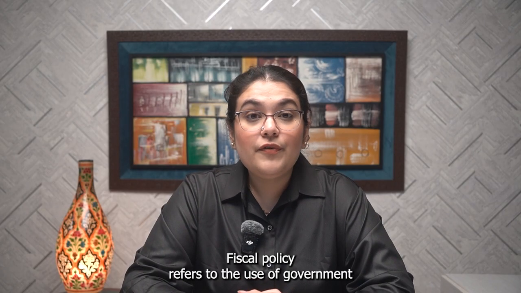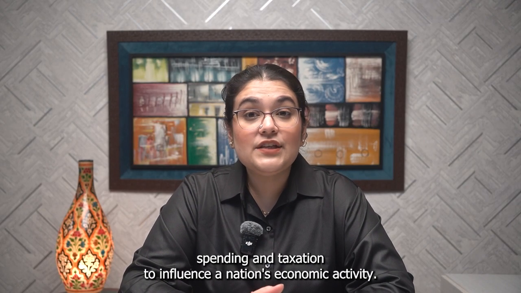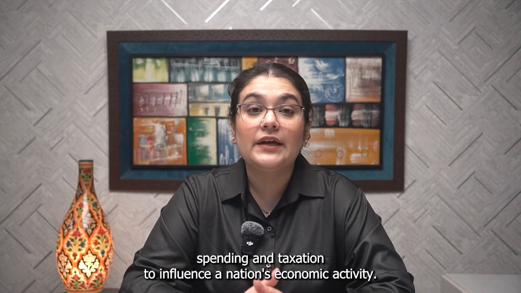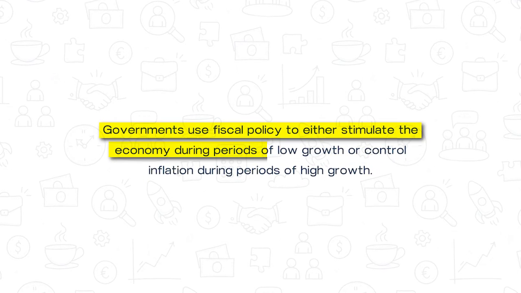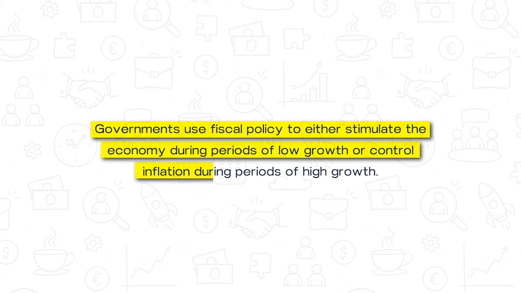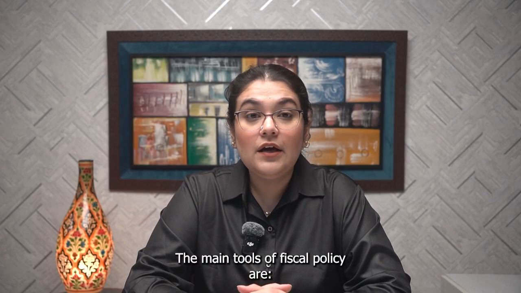Fiscal policy refers to the use of government spending and taxation to influence a nation's economic activity. Governments use fiscal policy to either stimulate the economy during periods of low growth or control inflation during periods of high growth. The main tools of fiscal policy are taxation, the government's ability to collect taxes from businesses and individuals to fund its operations.